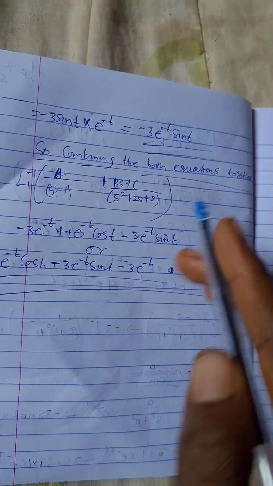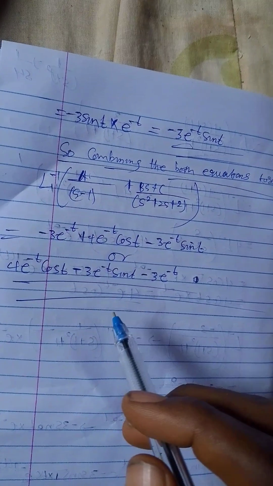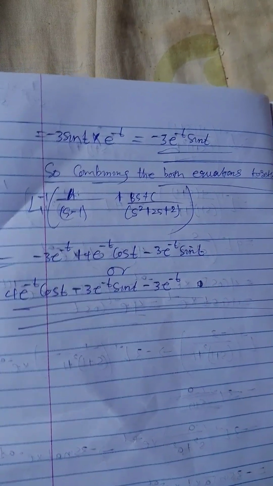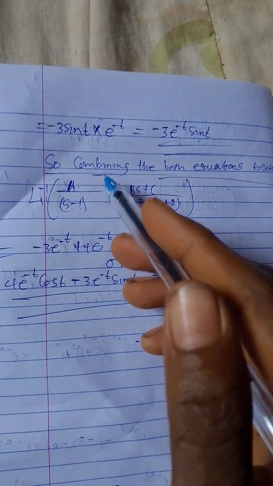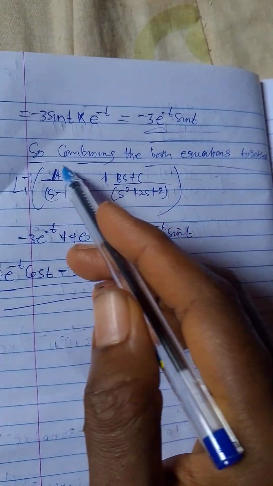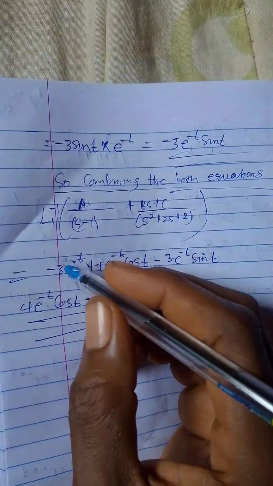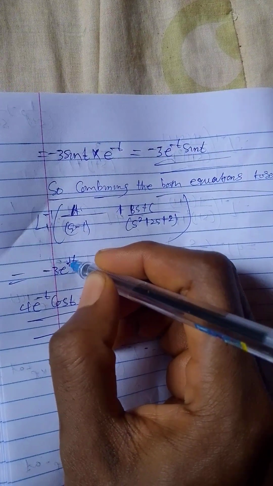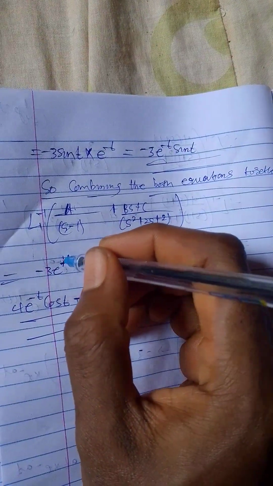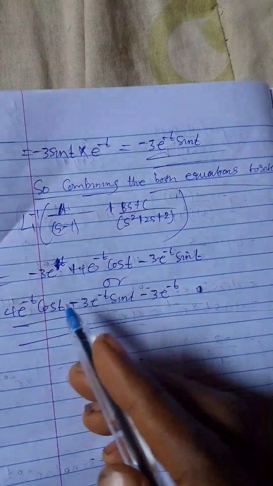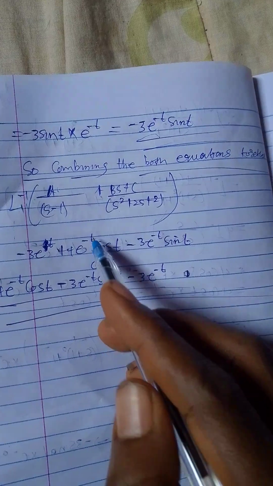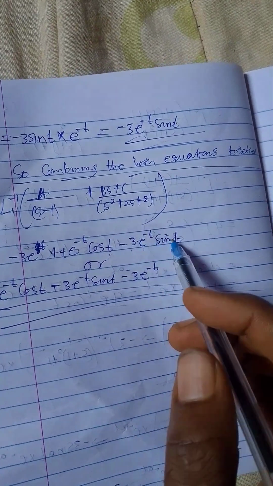So combine both equations together, we have that everything here will give me the Laplace inverse of this, which is 4 e raised to power minus t cos t minus 3 e raised to power minus t sin t.